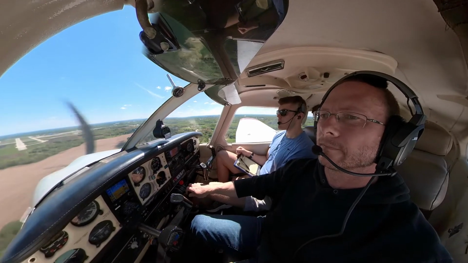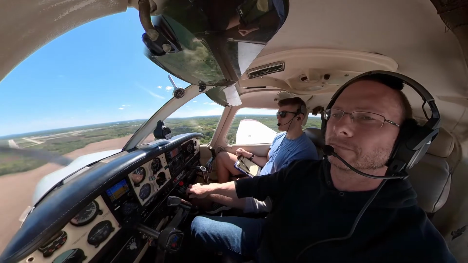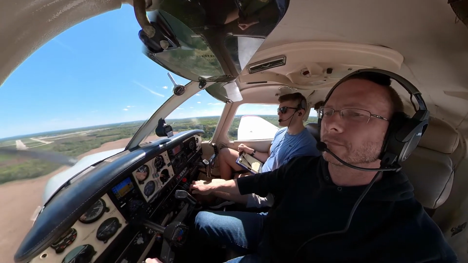Cougar 82, traffic, Cherokee, right off your right wing now, about a mile final. Cougar 82, traffic in sight. Cougar 82, follow traffic, runway 4, clear for the option, after completion.